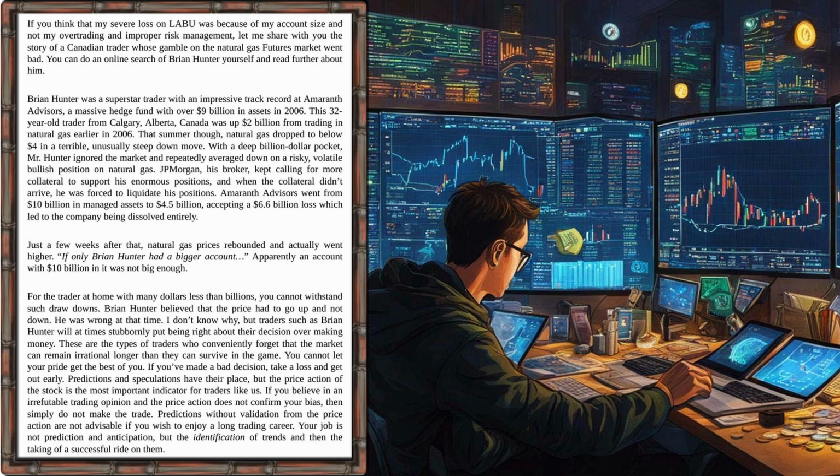Amaranth Advisors went from $10 billion in managed assets to $4.5 billion, accepting a $6.6 billion loss, which led to the company being dissolved entirely. Just a few weeks after that, natural gas prices rebounded and actually went higher. If only Brian Hunter had a bigger account. Apparently, an account with $10 billion in it was not big enough.